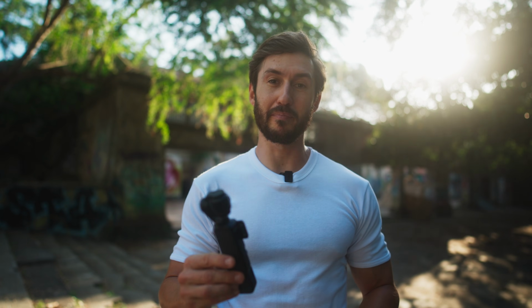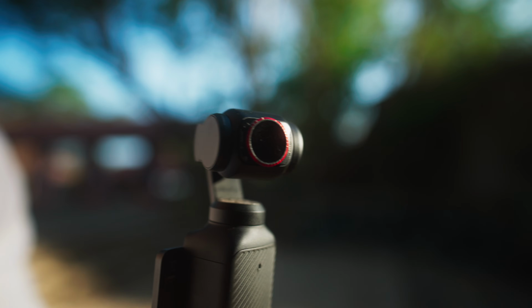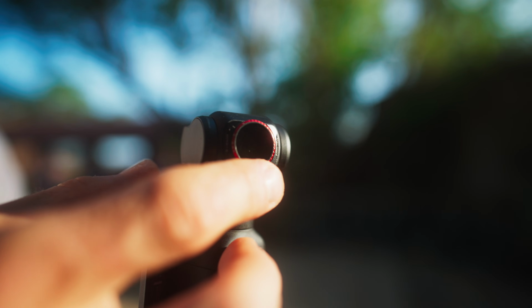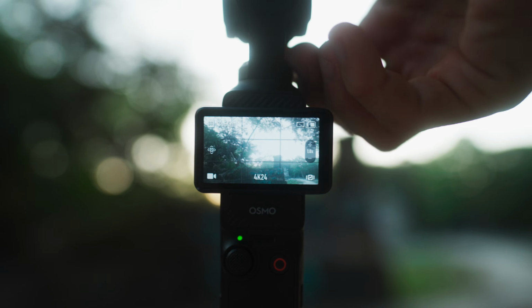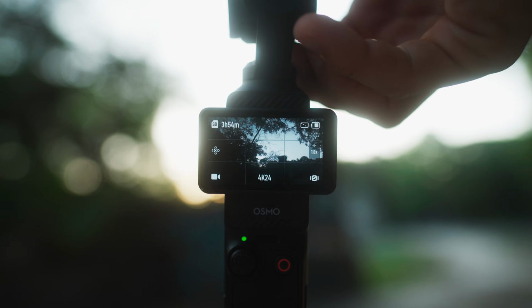If you keep the exposure of the Pocket 3 on automatic, the camera will adjust the shutter speed to get a good exposure. But because we have manually set the shutter speed, so we get that natural looking motion blur, we have to use these things. This is called a variable ND filter. It's kind of like sunglasses for your camera. So because we want to keep that shutter speed a little bit more open, this helps us to keep our exposure at a good level.